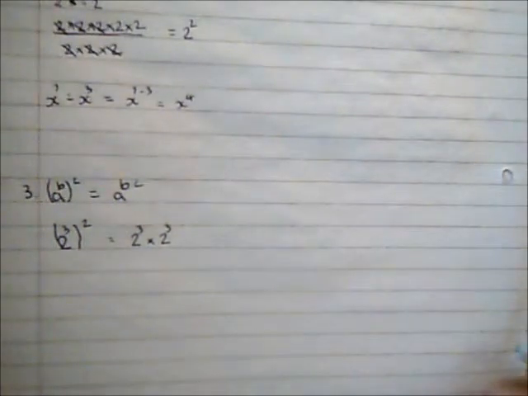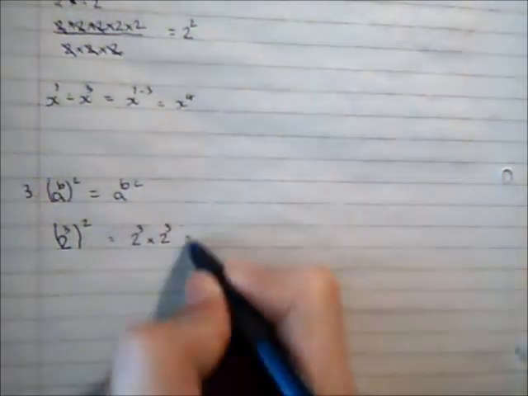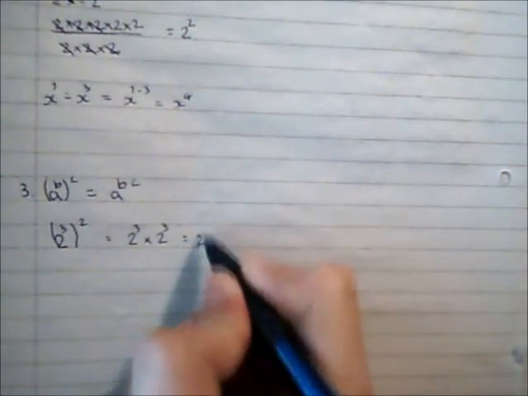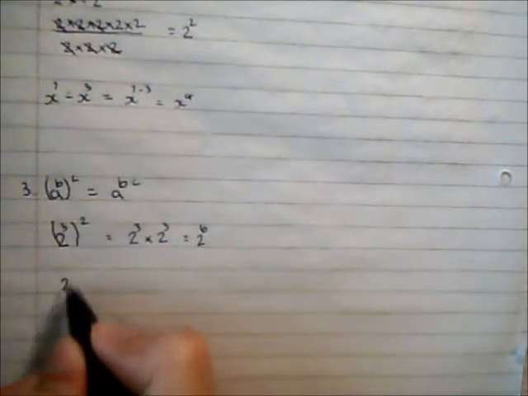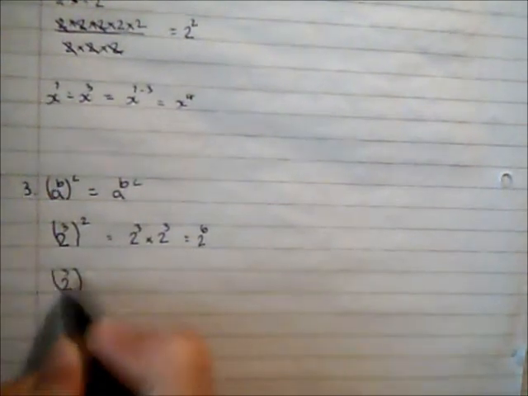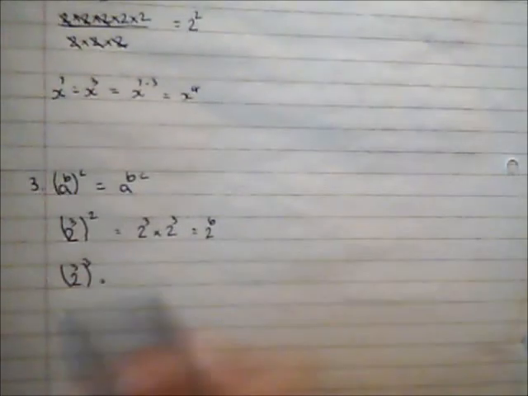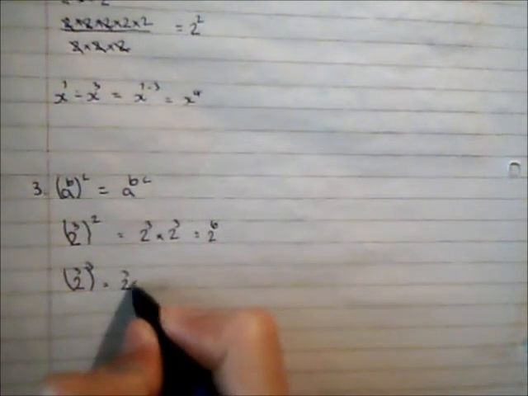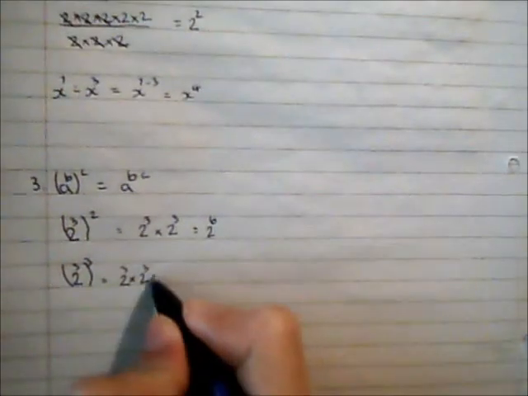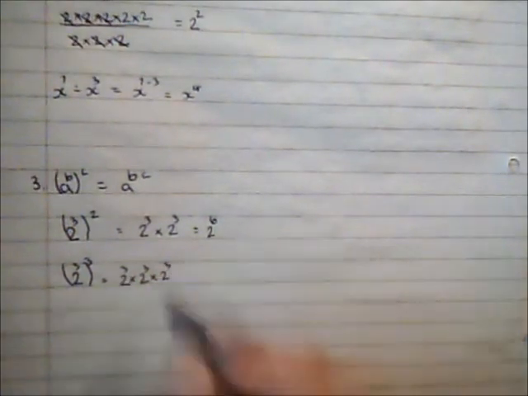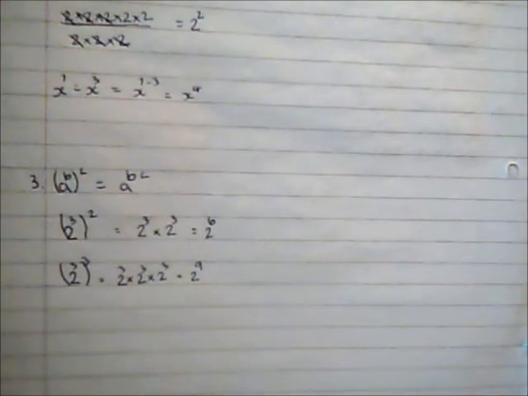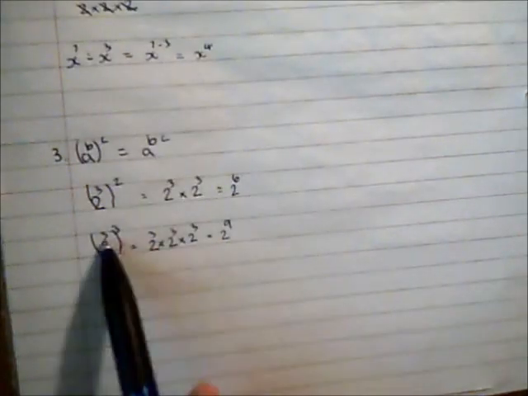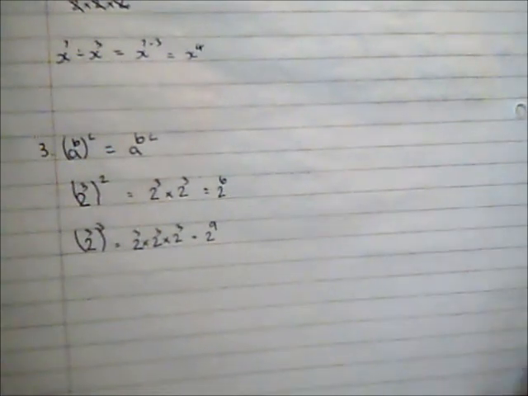Now we already know from the first example that we can rewrite this by adding the powers, and that's 2 to the power of 6. Now if I had a different power on the outside, say 2 cubed, what would be different? Well, I'll have 3 lots of 2 cubed, and so when I add the powers I'm adding 3 lots of 3, so I'll have 2 to the power of 9. So when we have a power raised to a power, we simply multiply those two powers together.